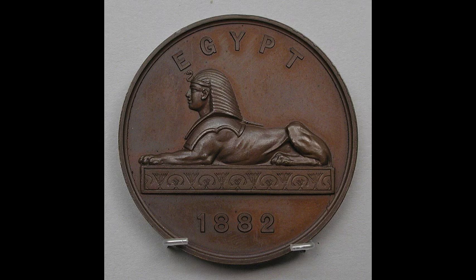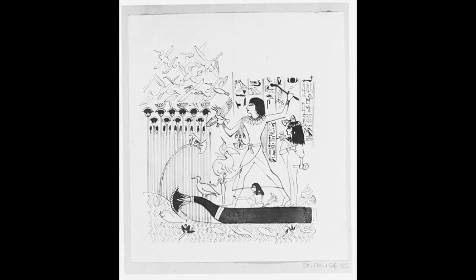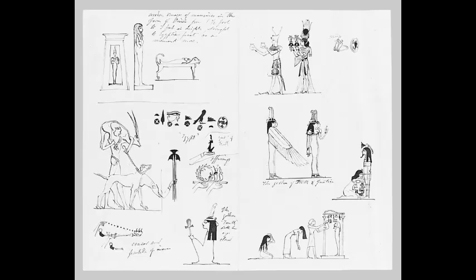Symbolism and conventions. Egyptian painting was highly symbolic, adhering to a strict set of conventions regarding composition, scale, and color. Figures were often depicted in a composite view, with the head and legs in profile and the torso facing forward. This convention allowed for the most recognizable and informative representation of each body part.